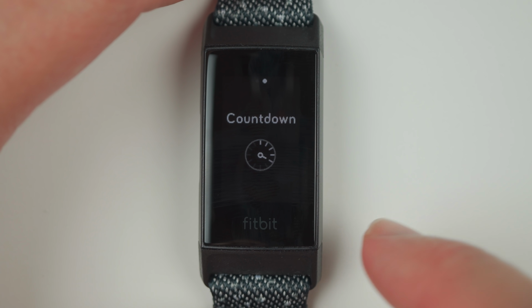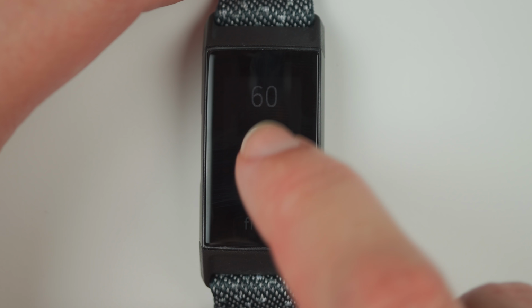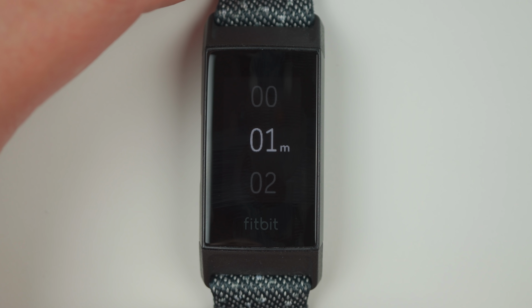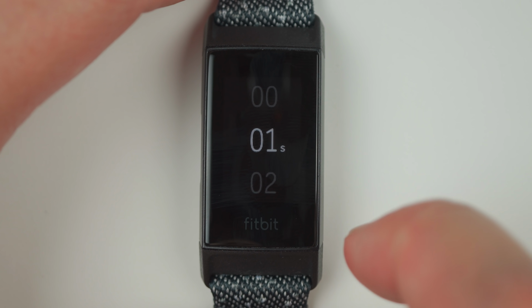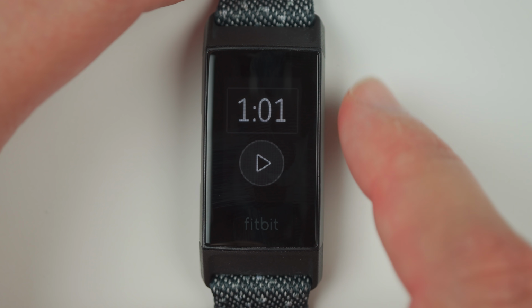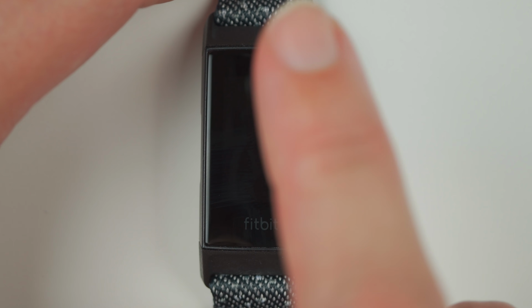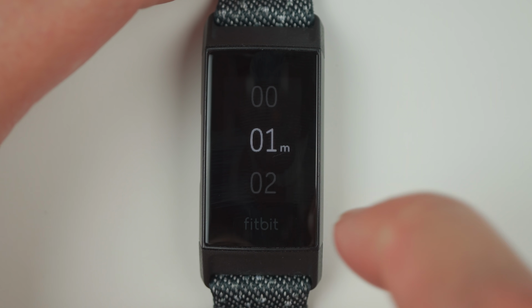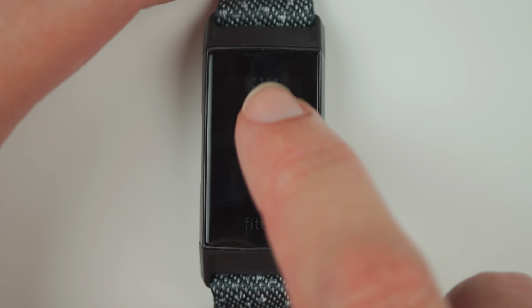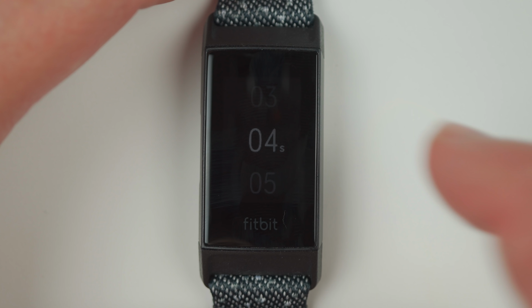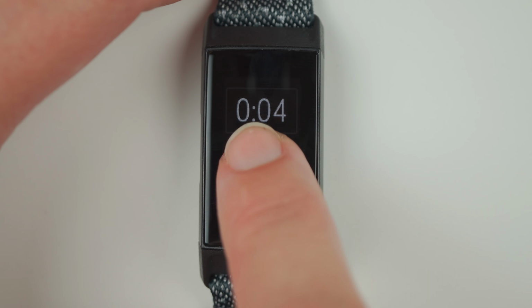And then to show you the countdown, tap here, and then you have to tap and select your countdown time. So let's say 1 minute, tap on that. How many seconds? All right, 1 minute and 1 second. So it's set to countdown for 1 minute and 1 second. Let's actually change this so I don't have to wait. Didn't realize there were actually going to be seconds. So let's say 0 minutes and 4 seconds. So 4 seconds is going to count down. Let's see what happens. Let's press play.